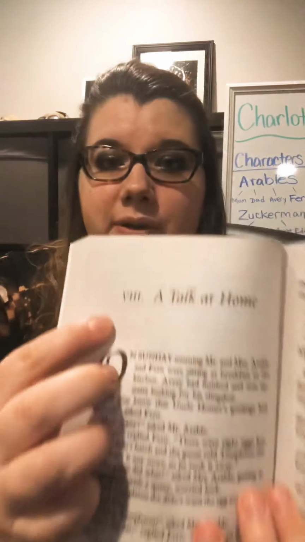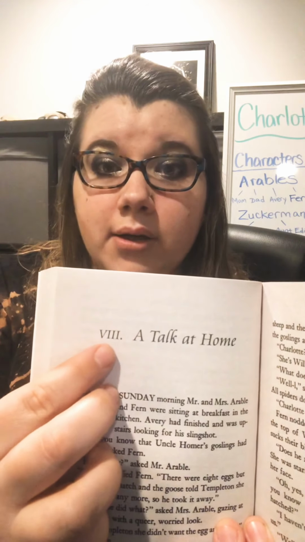All right, turn the page. We're going to start reading chapter 8. It's on page 52. Before we start, remember how we were talking about Roman numerals? Remember we said V means 5 and I means 1? 5, 1, 1, and 1. 5 and 3 ones makes 8. So this is chapter 8. It's called A Talk at Home. Again, we're on page 52.